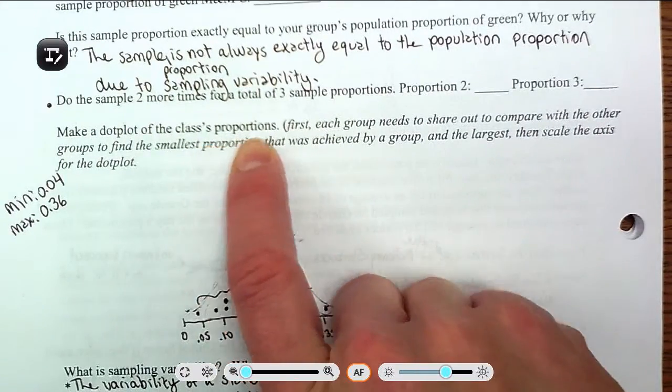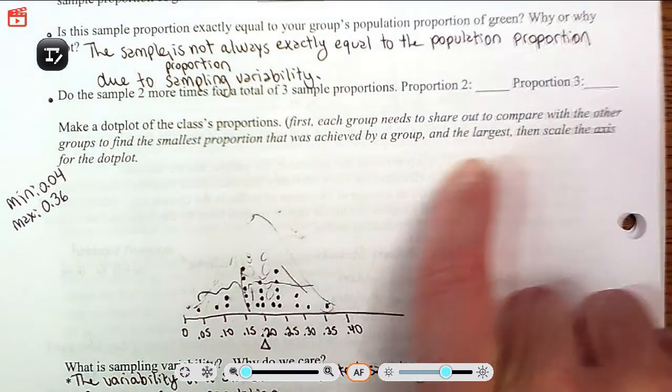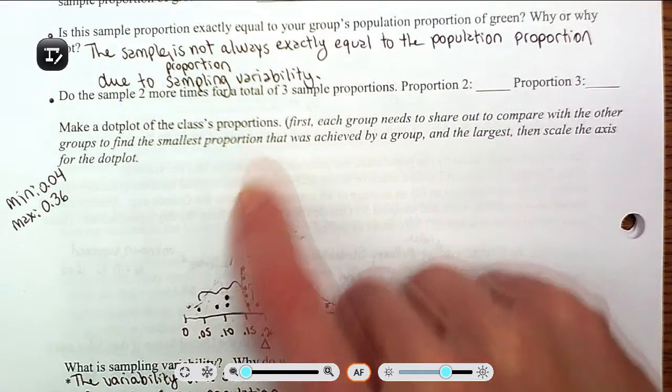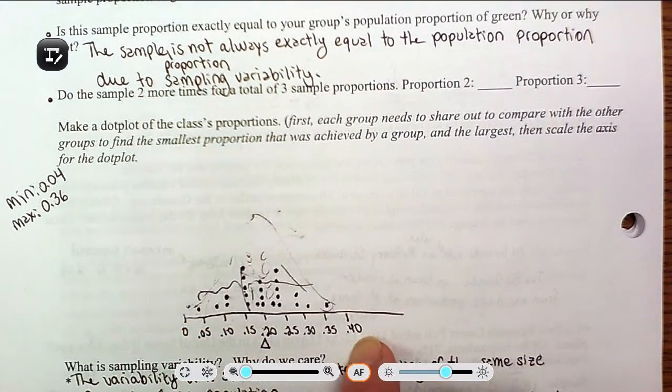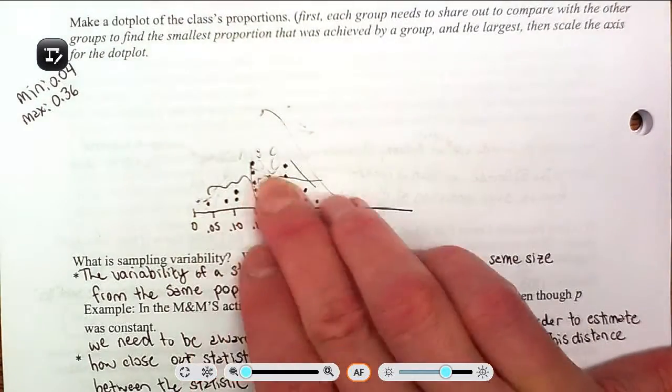Make a dot plot of the class's proportions. First, each group needs to share out to compare with the other groups to find the smallest proportions, so that was achieved, and the largest proportion, so we can make our number line. After we have a number line here, though, we go ahead and we start putting dots in.